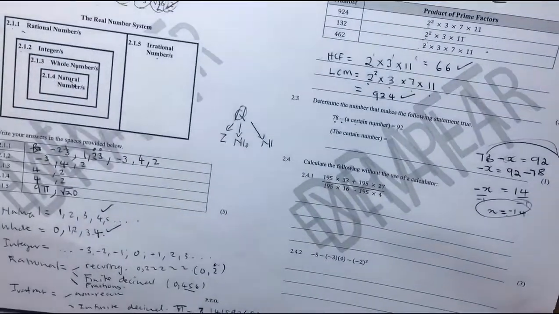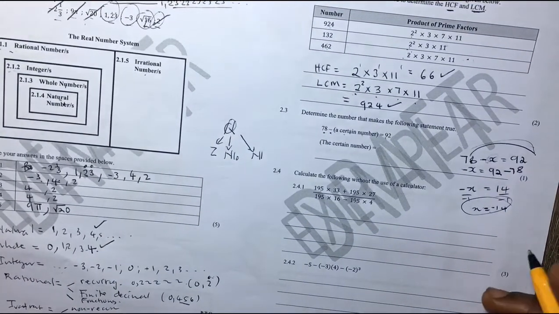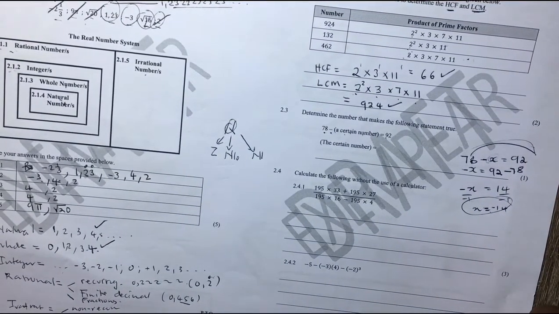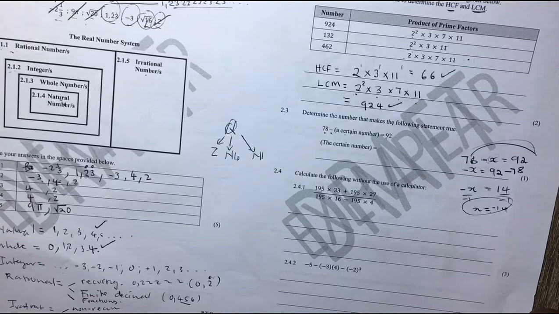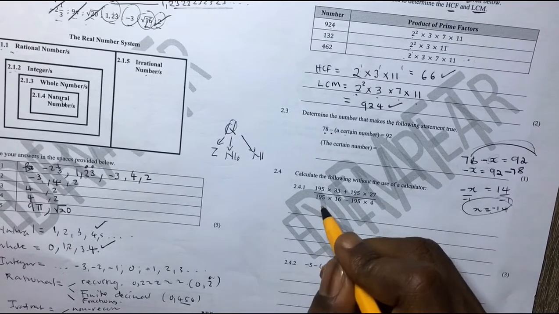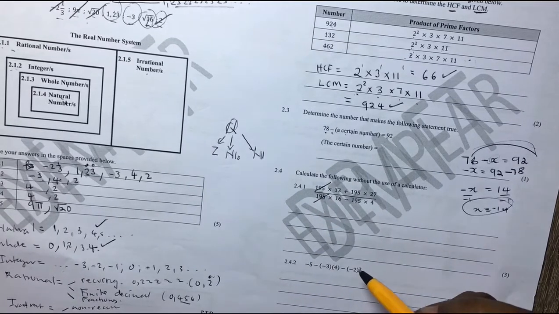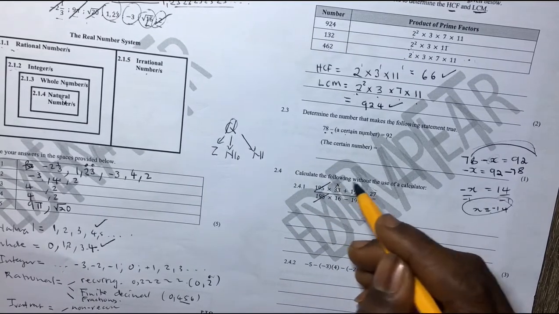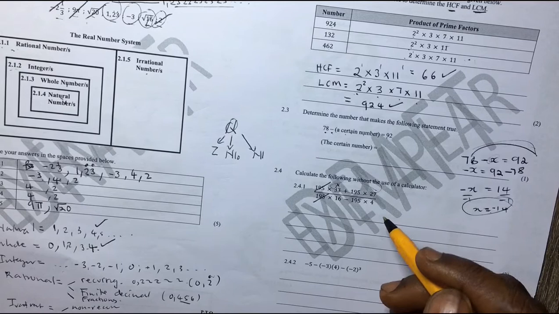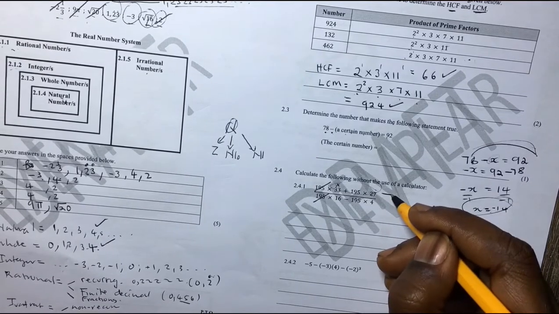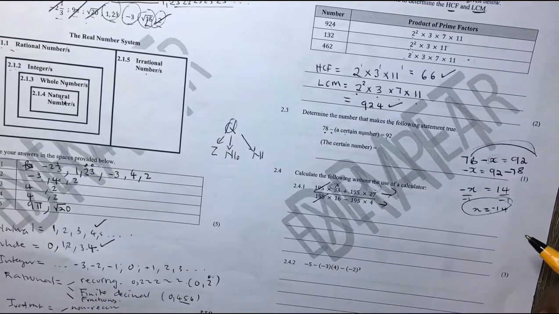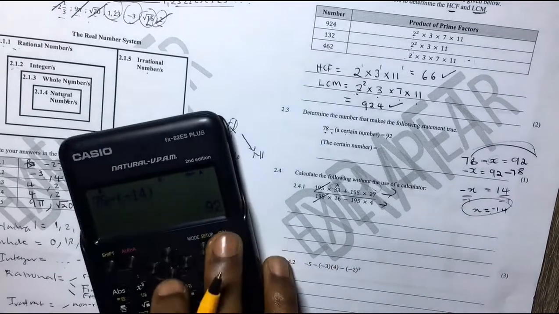So you're going to apply BODMAS here. This part and this part are going to cancel out. Multiply this first part. Obviously, you can multiply this part alone and that part alone. I hope that's what they're looking for.